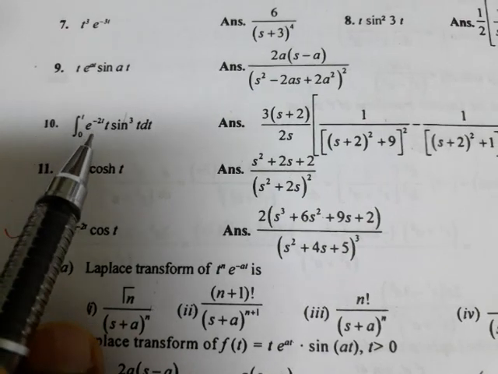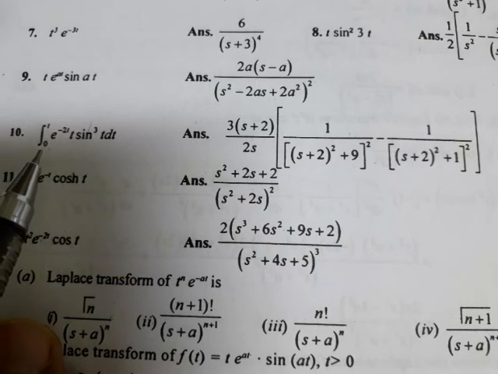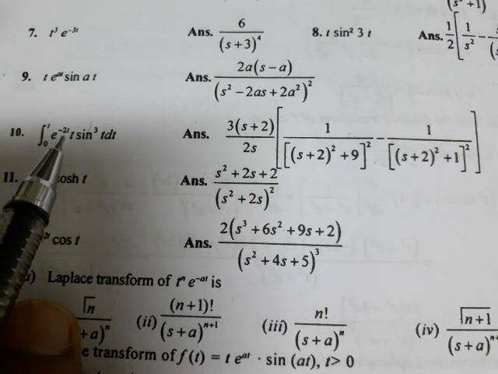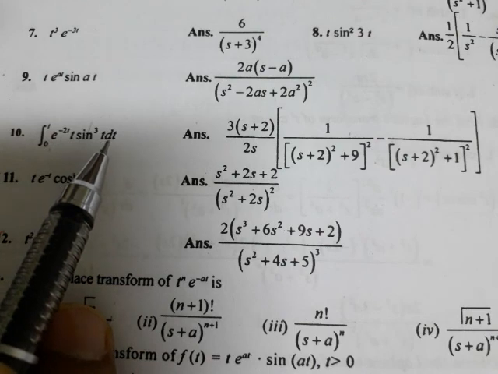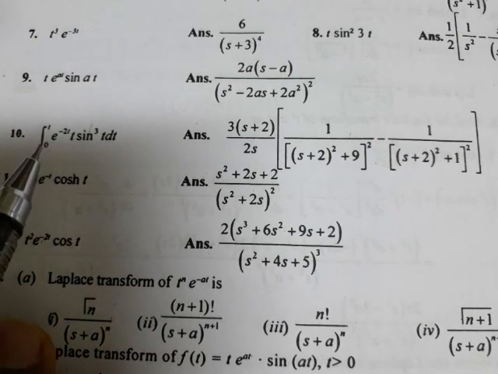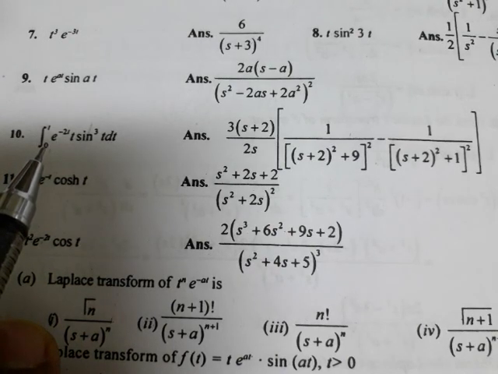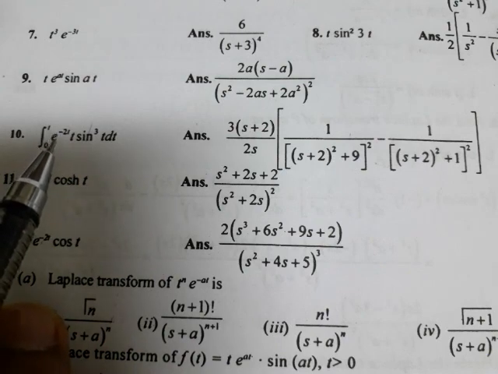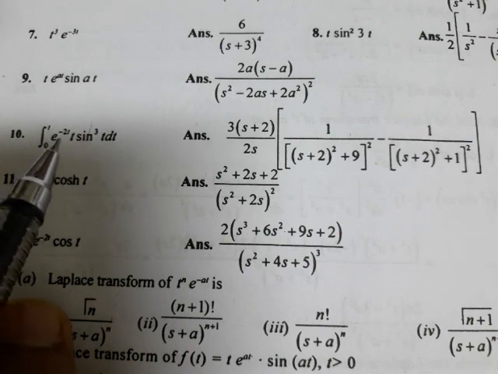Again, here you can see this is the Laplace transform of an integral, and the answer is given. The integral from 0 to t of e to the power minus twice t sine cube t dt. First apply the Laplace transformation of integral formula. Then inside, write L of this part. You can first use the multiplication by t formula, then the first shifting theorem.